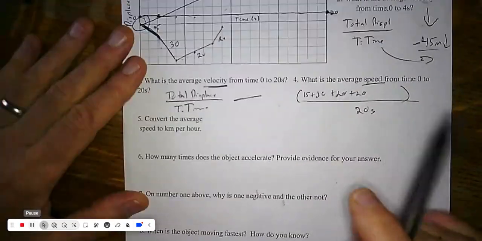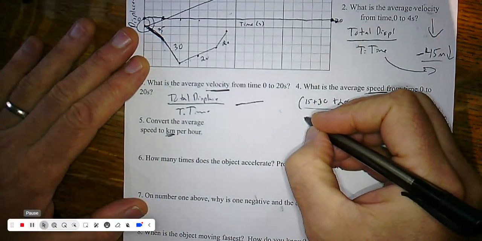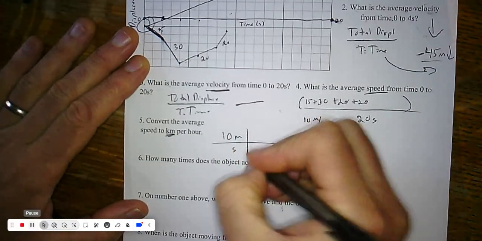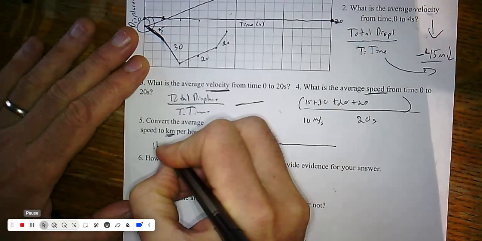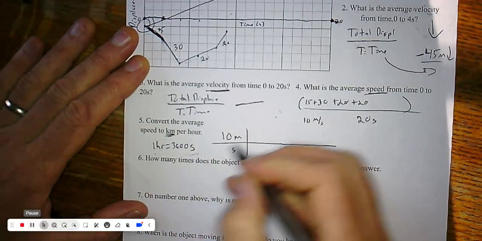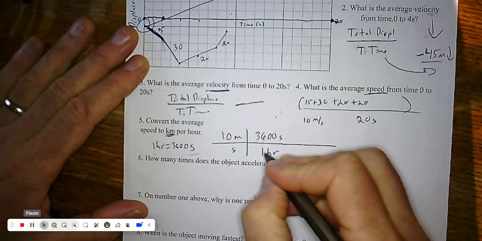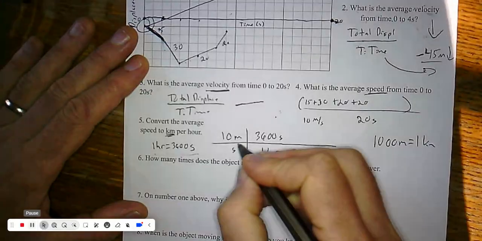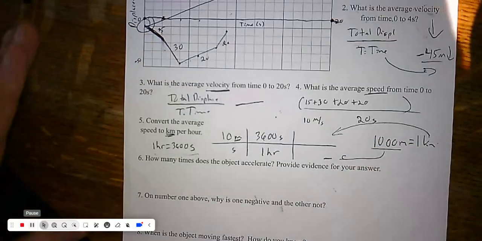Oh, here we're going to kilometers per hour. Once again, let's just say our average speed is 10 meters a second. I put that at the start, 10 meters a second. Now, remember, 1 hour is 3,600 seconds, so I always arrange the factors diagonal. And 1 hour goes on the bottom. There's 1,000 meters in 1 kilometer. Here's my meter, so my meter is going to go here. My km is going to go up top.